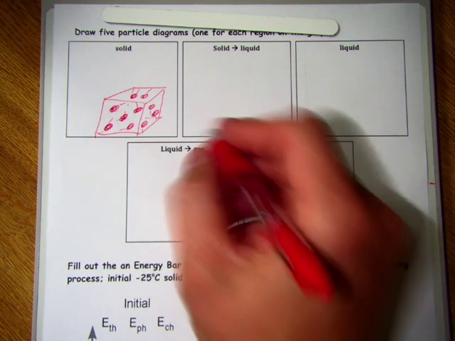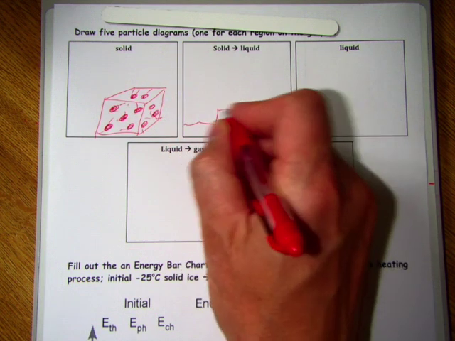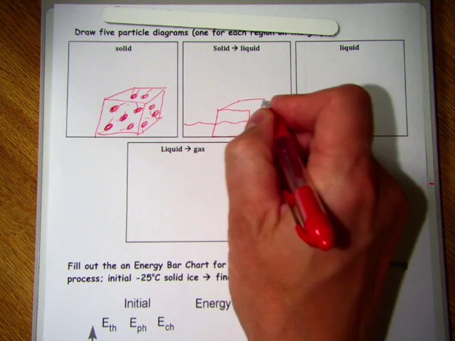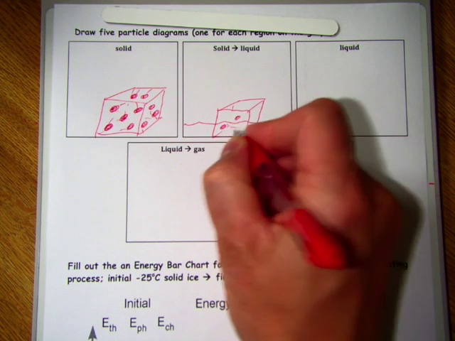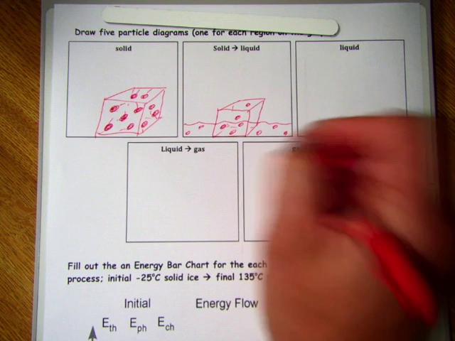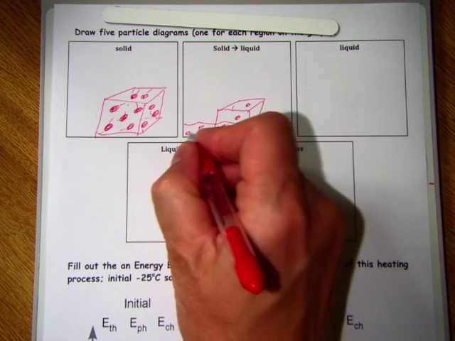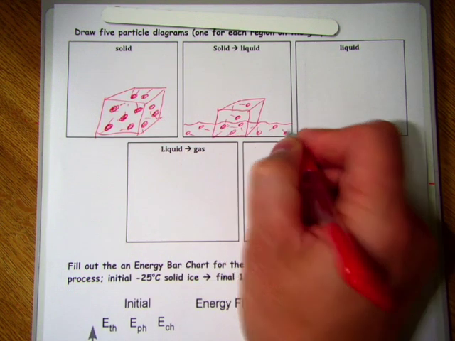The solid to liquid, well, this is where part of it was liquid and a little bit left was solid. Remember, in this region there's no temperature change, so we'll keep the temperature constant.